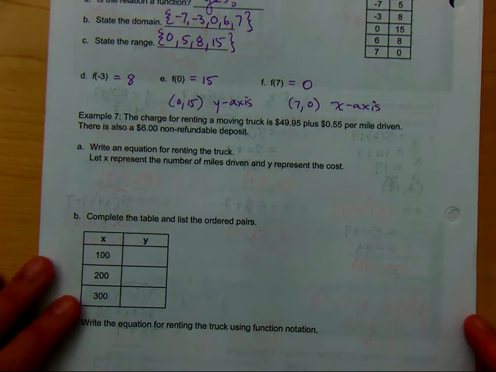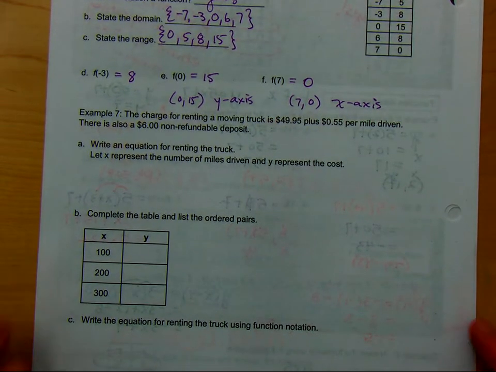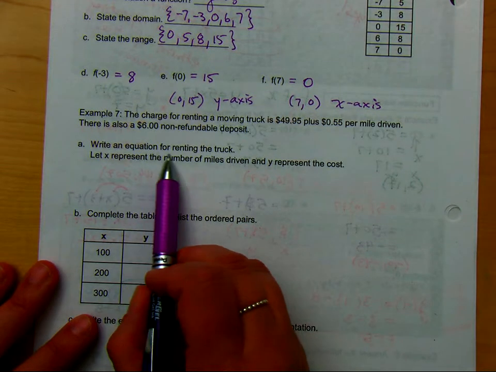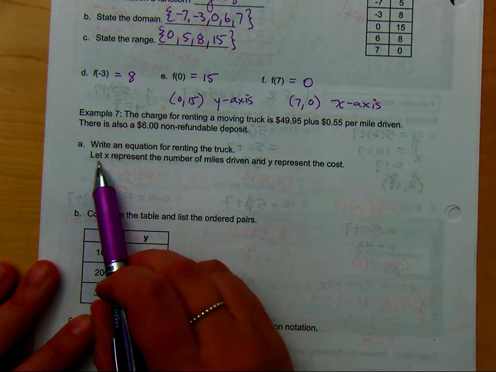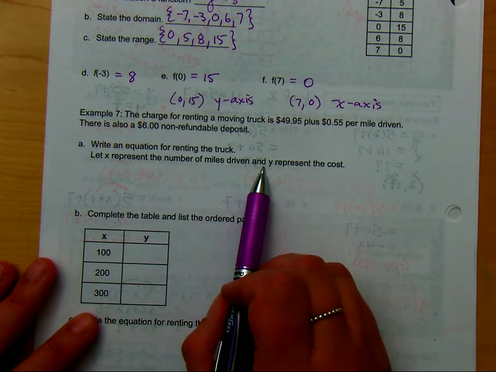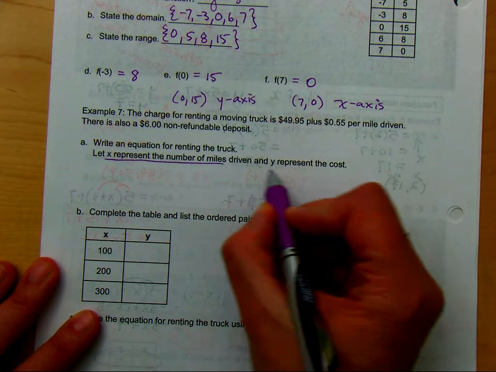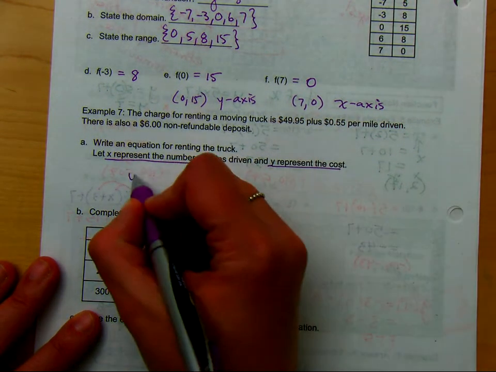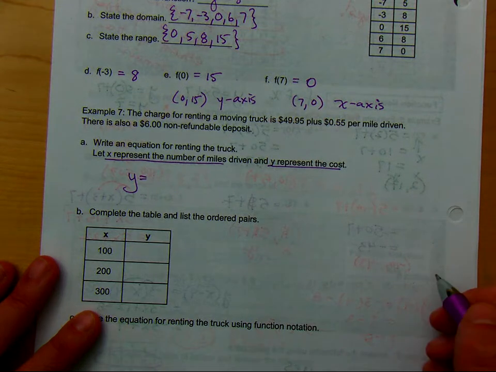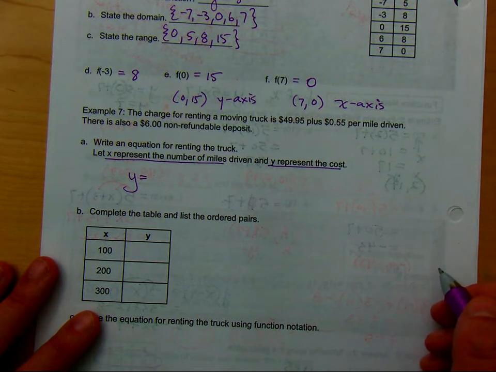Okay, let's look at this word problem here. The charge for renting a moving truck is $49.95 plus 55 cents per mile driven. There is a $6 non-refundable deposit. Write an equation for renting a truck. Let x represent the number of miles driven and y represent the cost. So here they've defined the variables for us. So we're going to go y equals, and can anyone tell me what the equation would be?